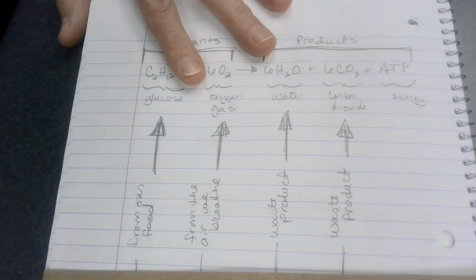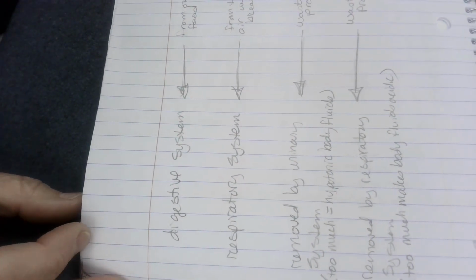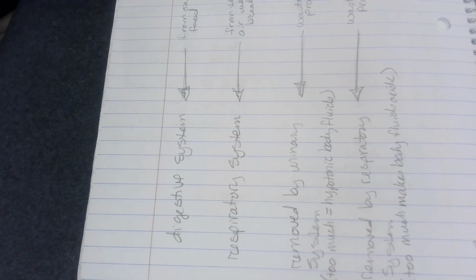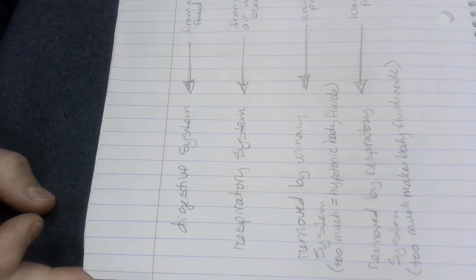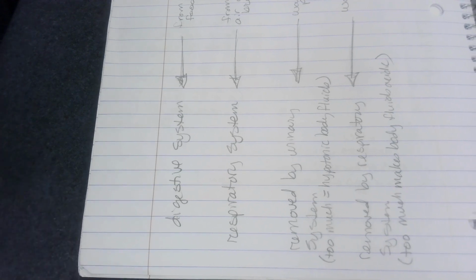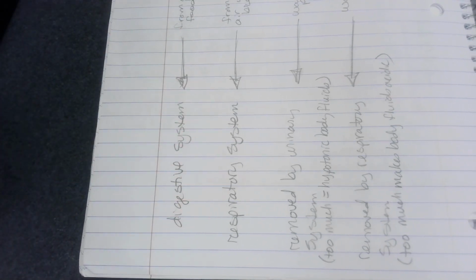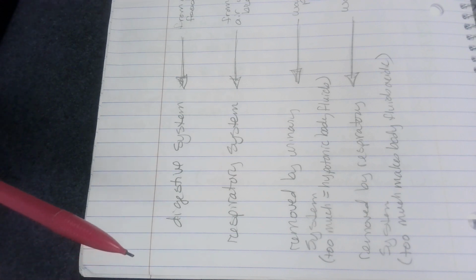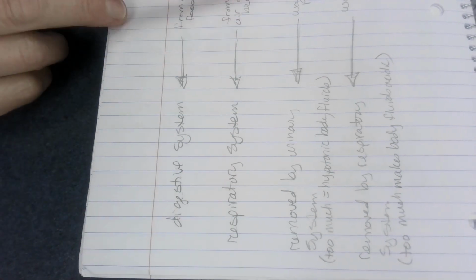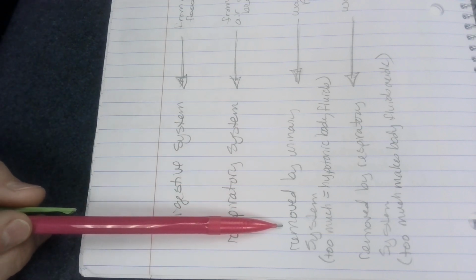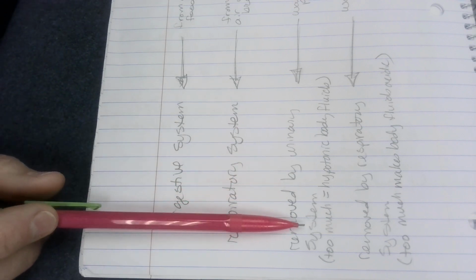So, important organ systems involved. For glucose, the digestive system is important because we get it from our food. We've got to break down that food in order to get the glucose from it. Oxygen comes from the air that we breathe, and that's part of our respiratory system to get that oxygen into our cells. The waste product water is removed by our urinary system.